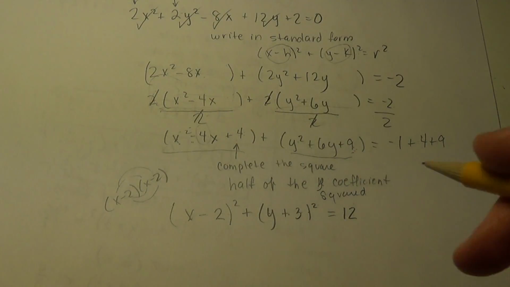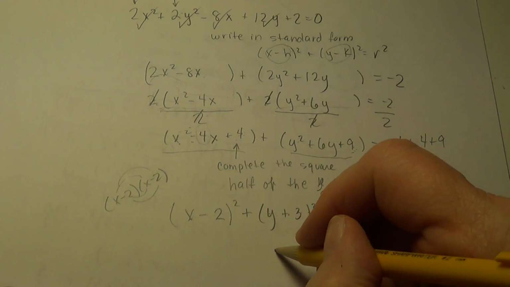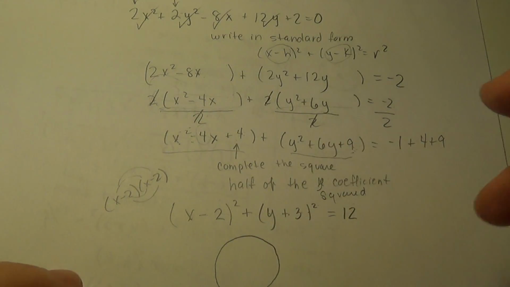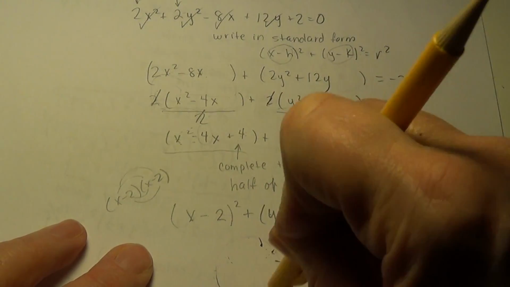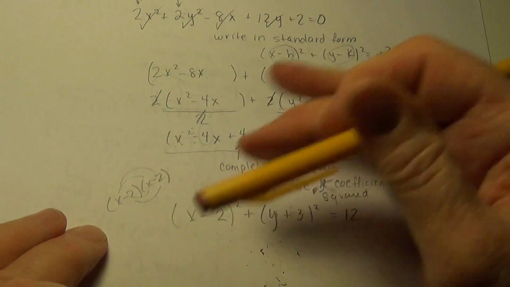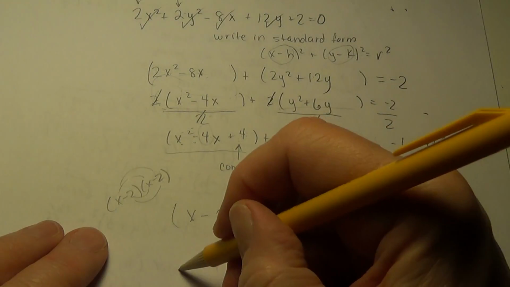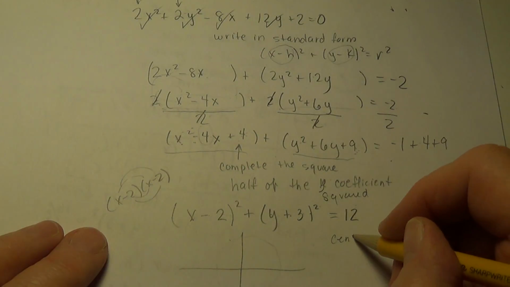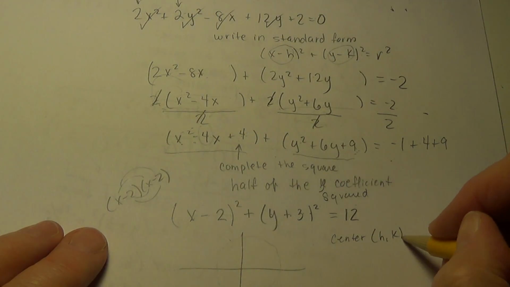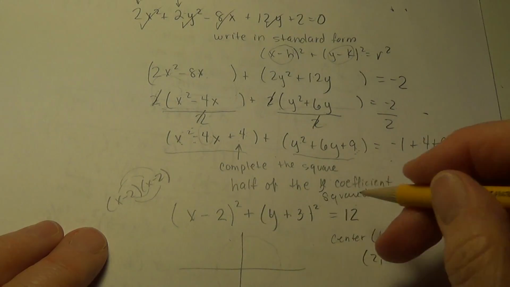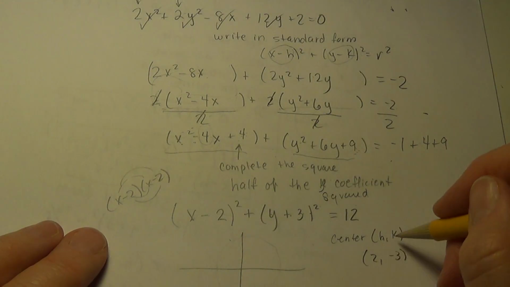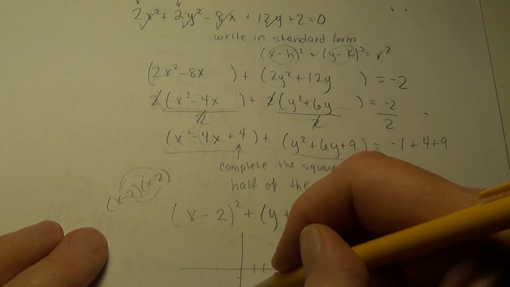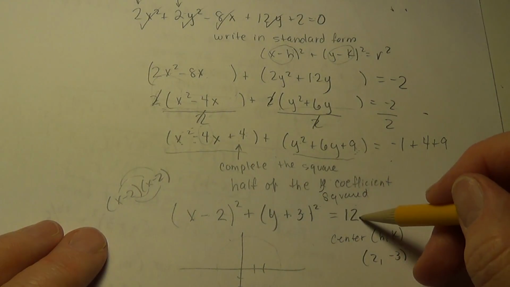Let us graph it. So h, k, Hector and Kyle, remember grab the opposite signs. So let me give myself a coordinate plane first. I'm getting too excited here. All right, let us recognize that the center, which is (h, k), is going to be (2, negative 3). Opposite sign, opposite sign. So go over 2 and down 3. There's the center.